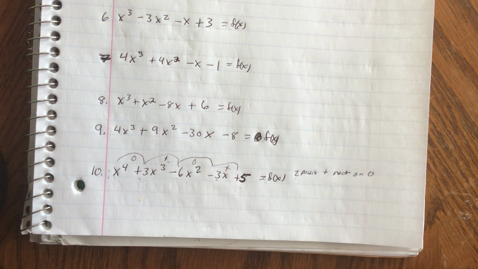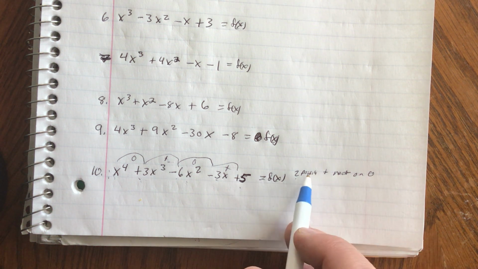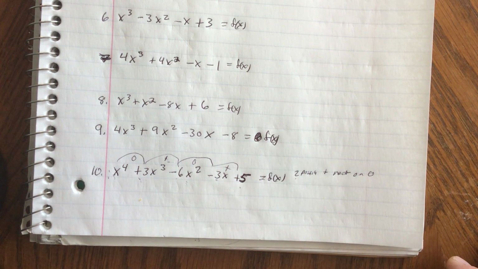I will tell you this, all of them are going to come out without any imaginary numbers. So none of these will have imaginary values. Okay, so therefore it's going to have the 2 possible positive roots.